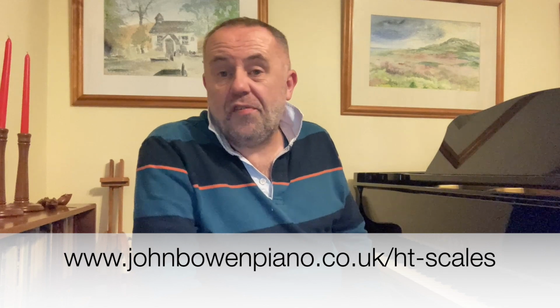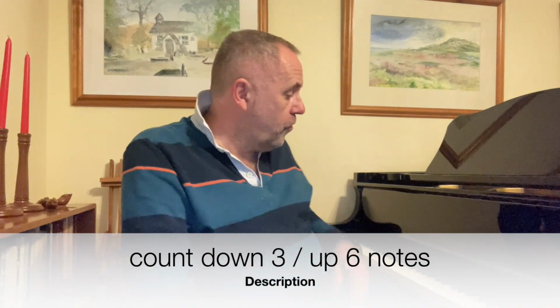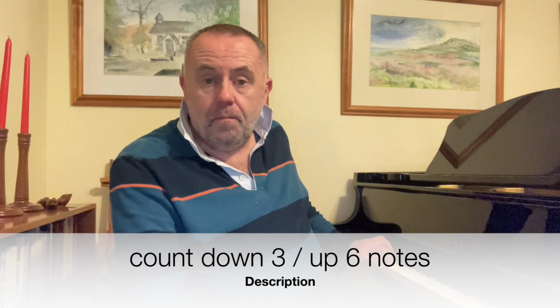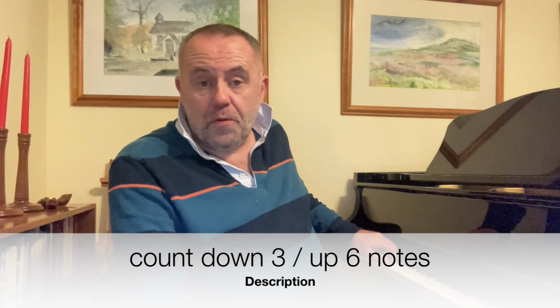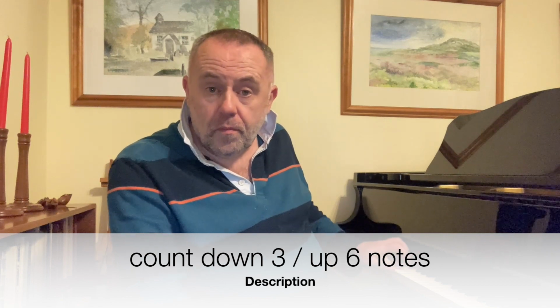So the relative minor scale in its natural form of any major key shares the same key signature as the major and the same notes. And the key note can be found by playing down the scale 3 notes, like this. So from C, C, B, A. Or, if you prefer, you can play up the scale 6 notes, like this.